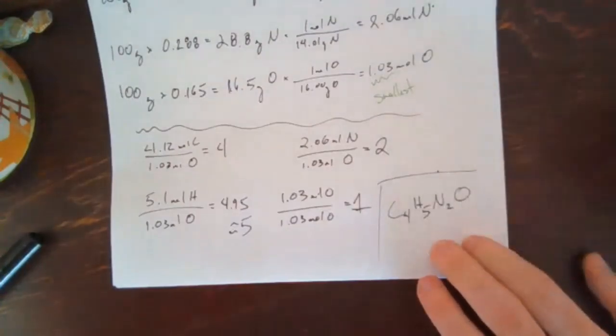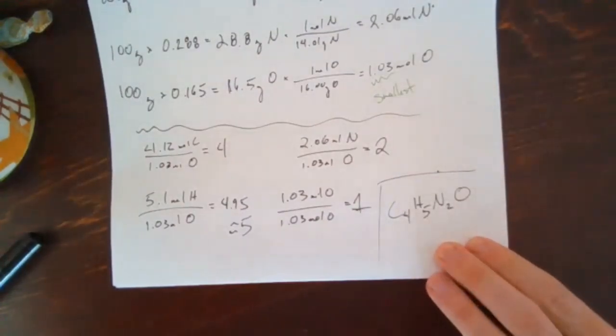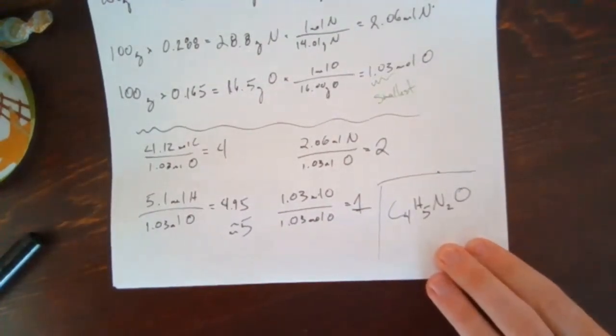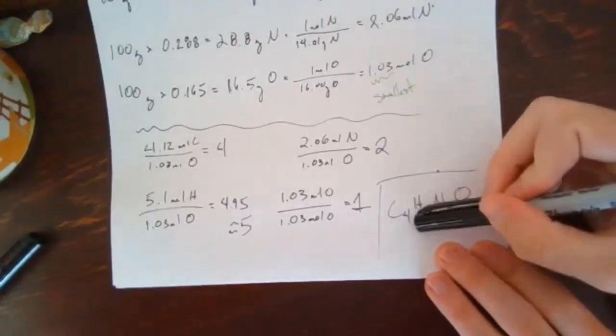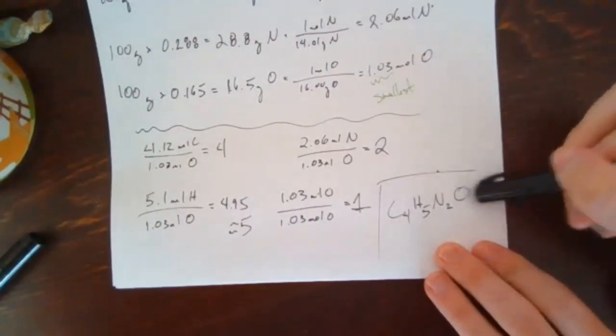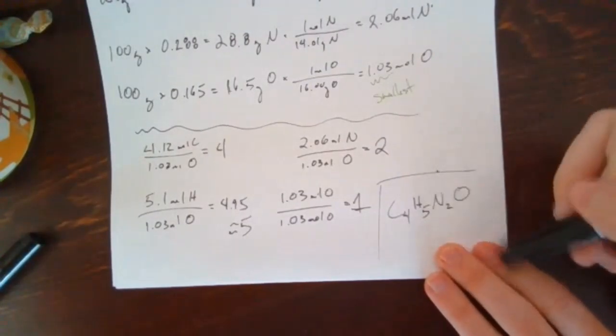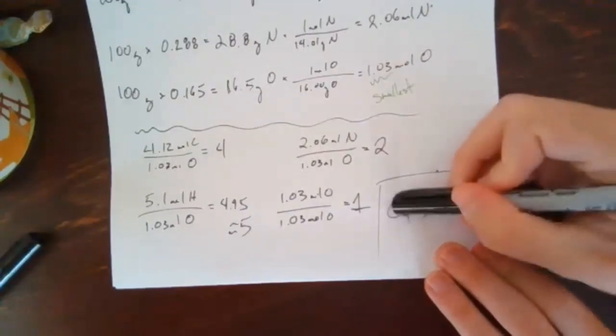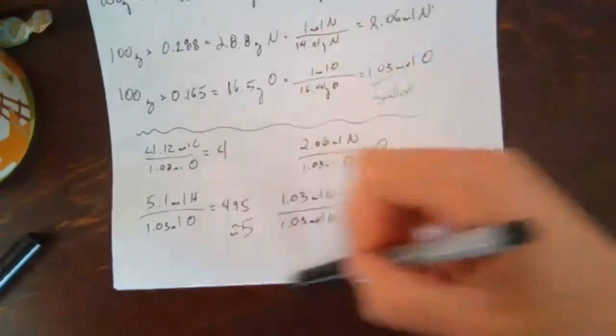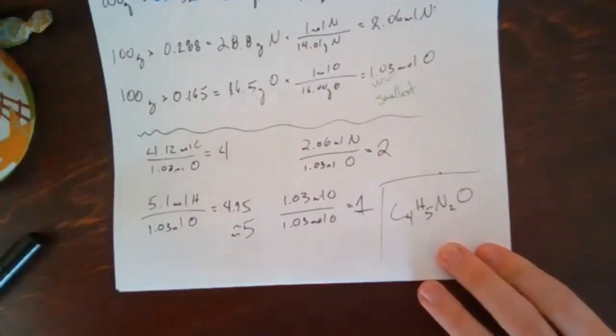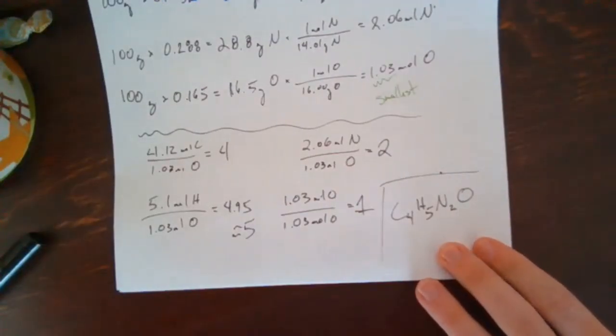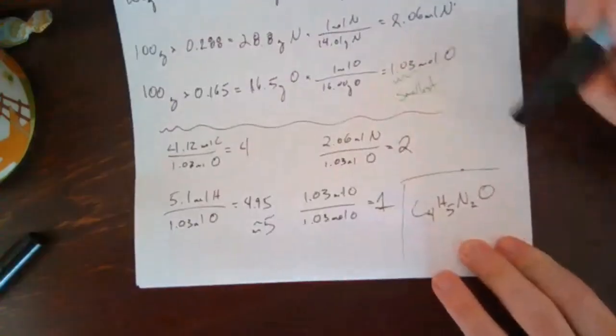We saw when we were comparing moles, if we wanted to know how many moles of carbon were in, say, a mole of this compound, we'd say 4 to 1. For every 1 mole of oxygen, there are 2 moles of nitrogen, 5 moles of hydrogen, and 4 moles of carbon. That's the idea of doing this division here. You're figuring out those ratios, which equal the subscripts. And so we can see how those all go together.